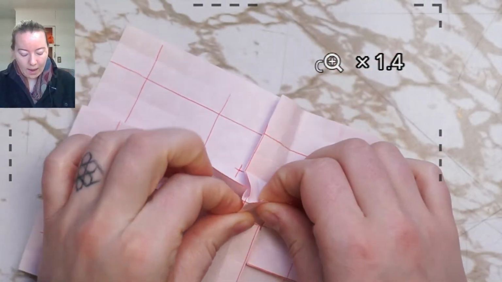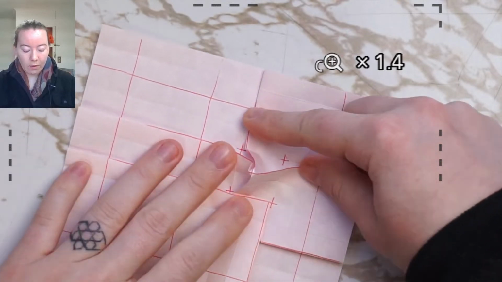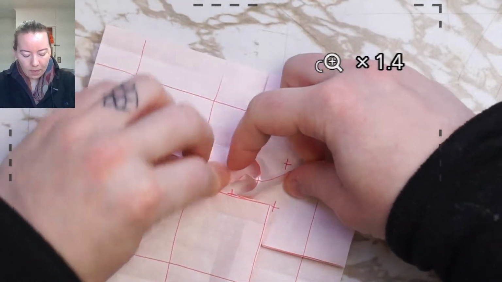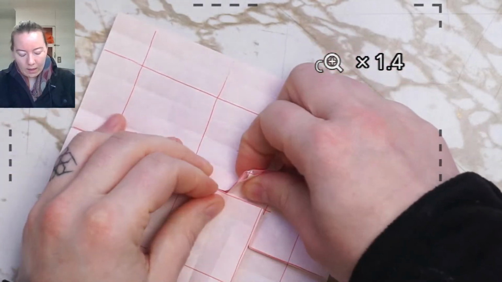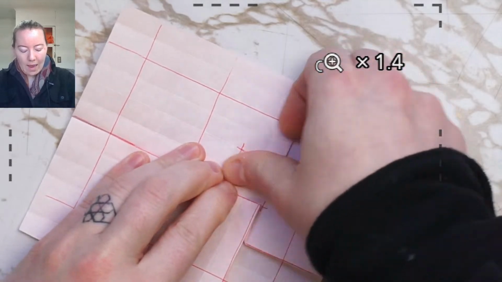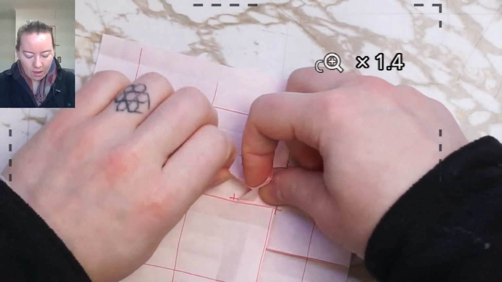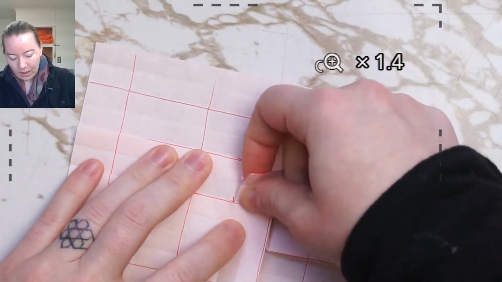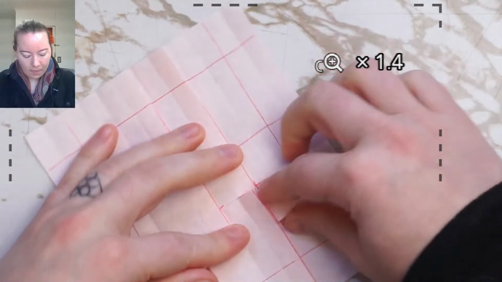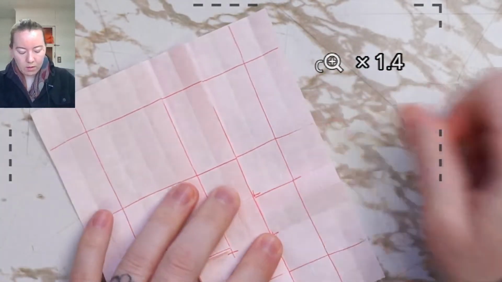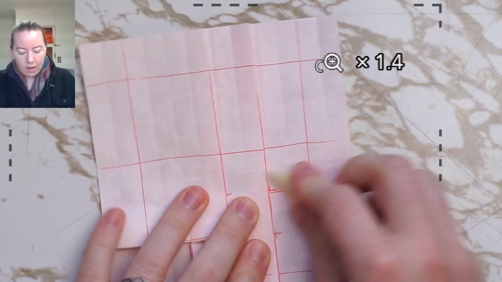And so as I'm bringing this up, these are the orientations of pleats that I'm going to want eventually, but I'm going to get my next folds in place as an outer intersection, then bring the flap in on each one. Okay.